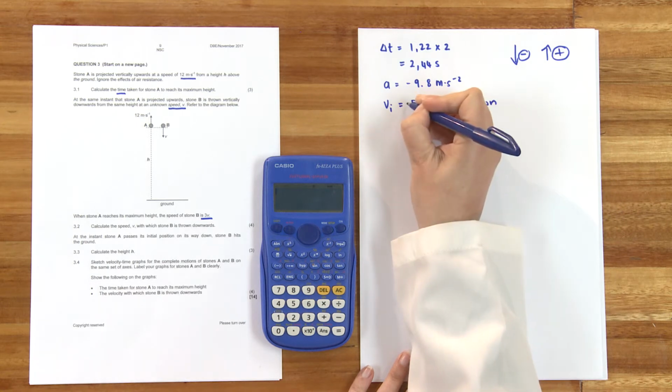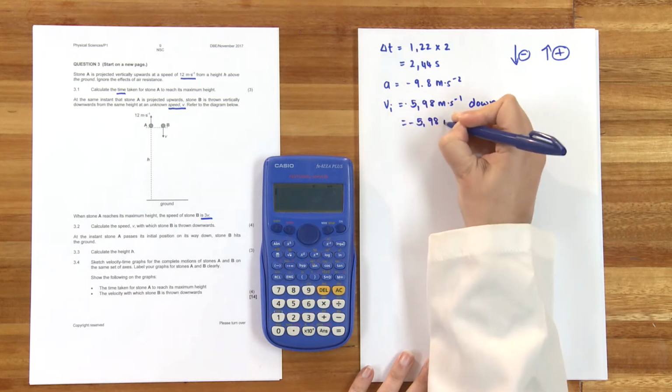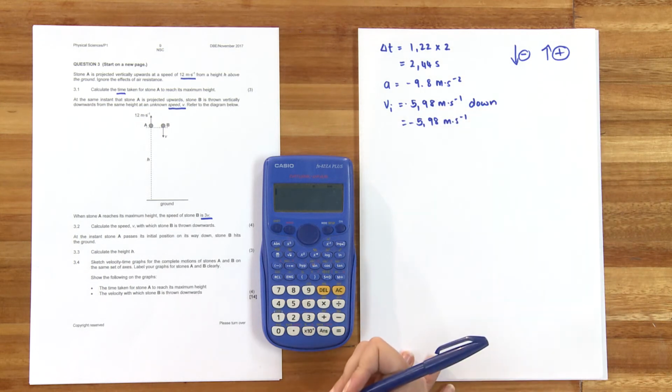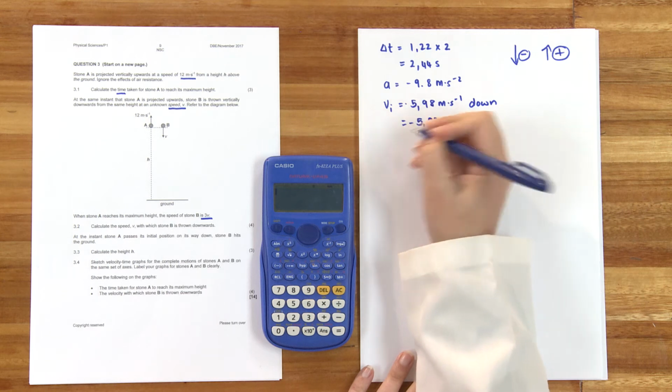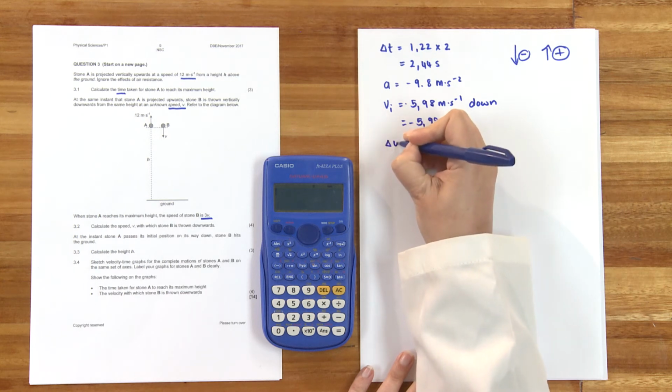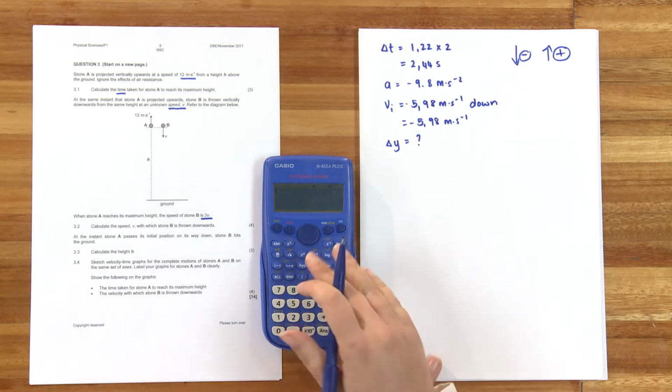And so because it's down, we should say it is negative 5,98 meters per second. And we want to know what is the distance it's covered. So we want to know delta y or delta x. We want to know the displacement that stone B has covered.